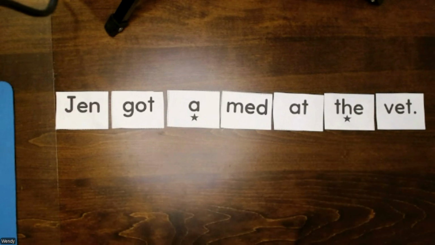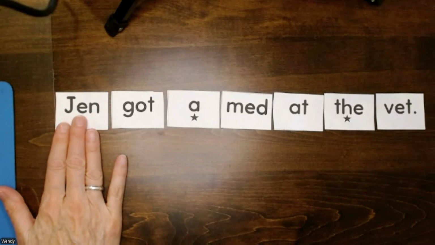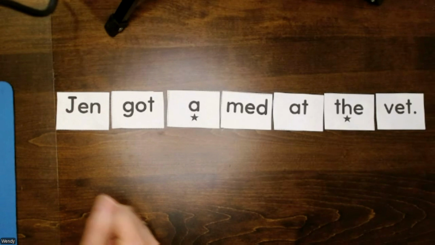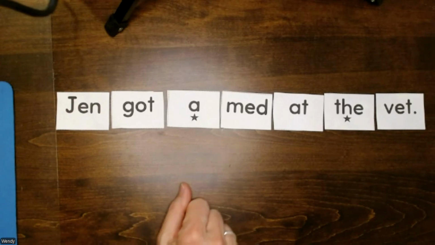Then we would scramble it up and read the sentence scramble in a silly way, and then ask the students to unscramble the sentence. At this point, you can also begin to address comprehension at the sentence level. You could say, who went to the vet? And the student could answer, they would read the sentence and be able to answer, Jen went to the vet. What did Jen get when she went to the vet? Jen got a med when she went to the vet.